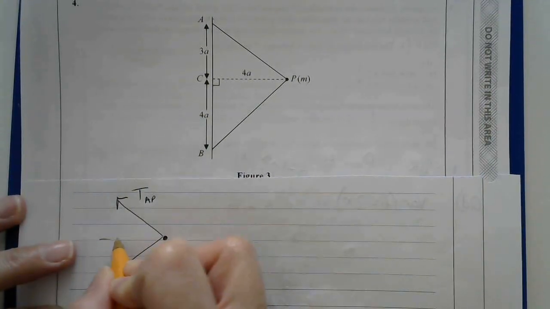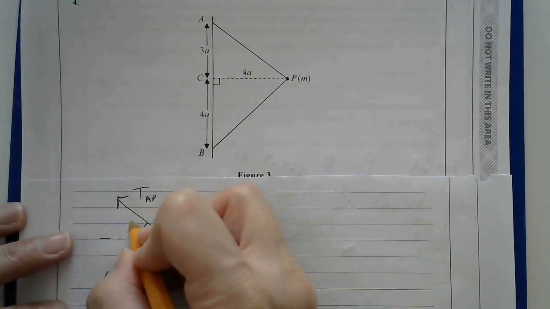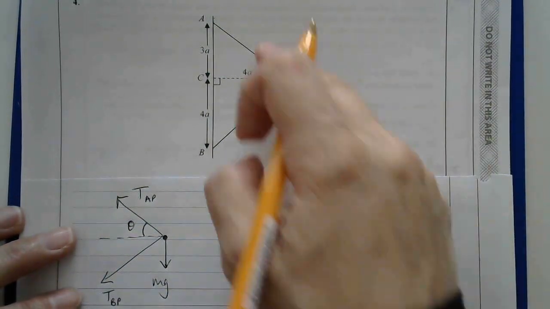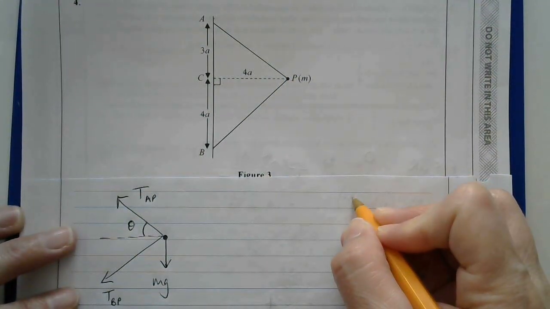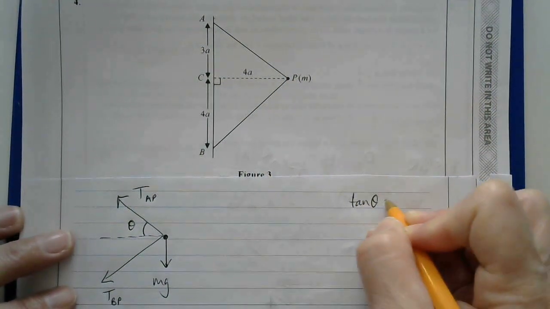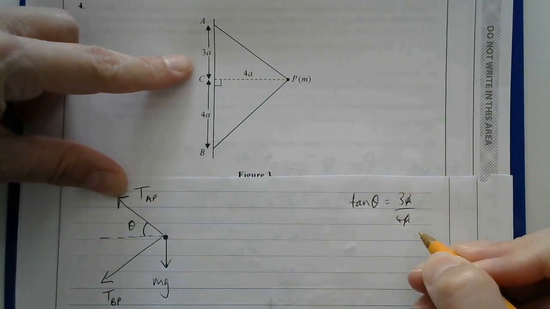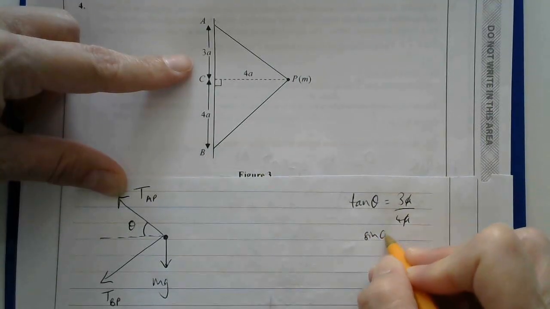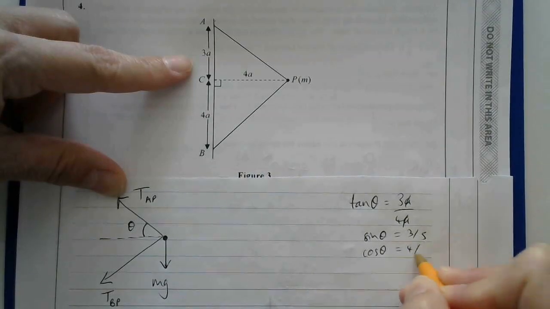So if I just draw on a dotted line here, I'll call this angle theta, and I can see from this triangle this would be theta here. So I can see tan theta is 3a over 4a, and the a's will cancel, so that means that sine theta will be 3/5 and cos theta will be 4/5.